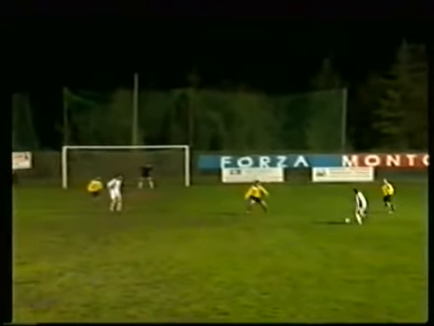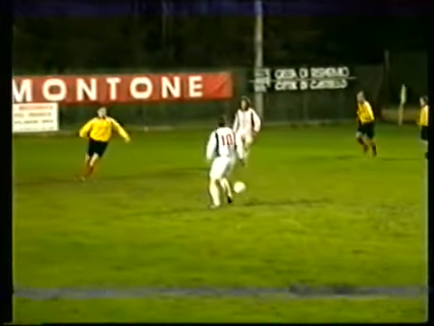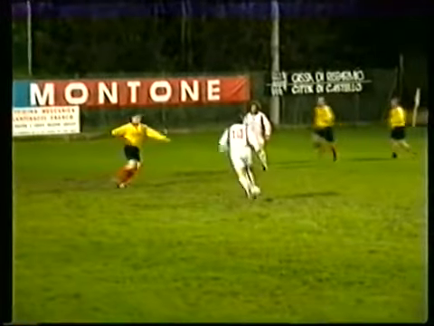Here we see the defenders winning the ball after a wall pass by the attackers. Here we see a successful wall pass by the attackers.